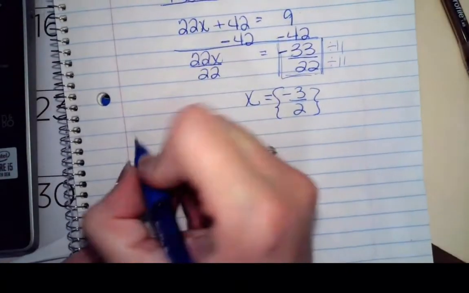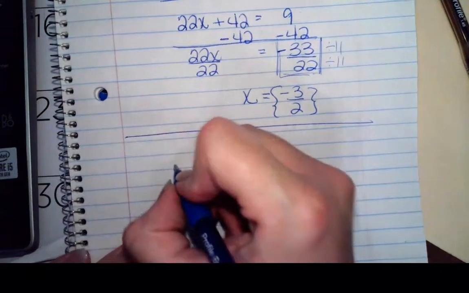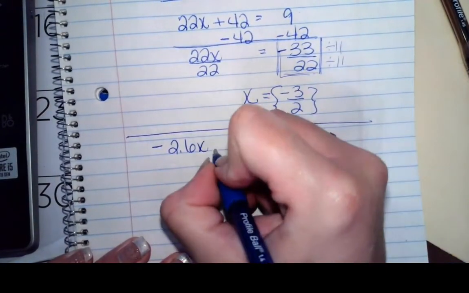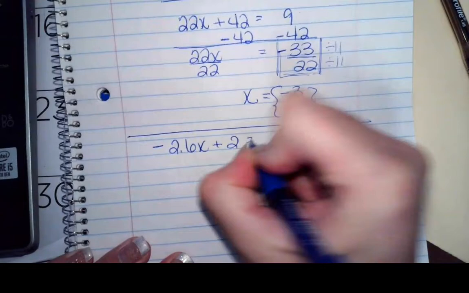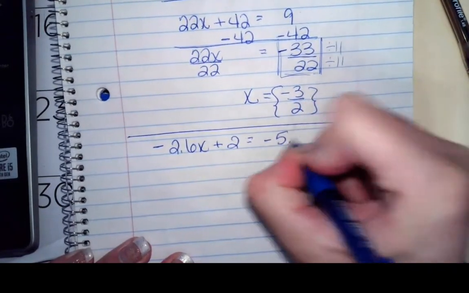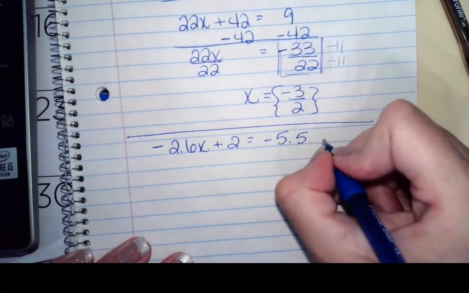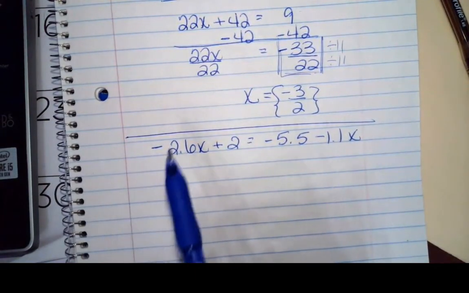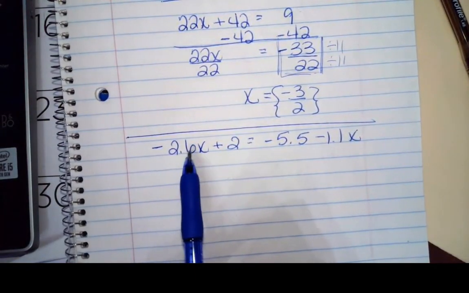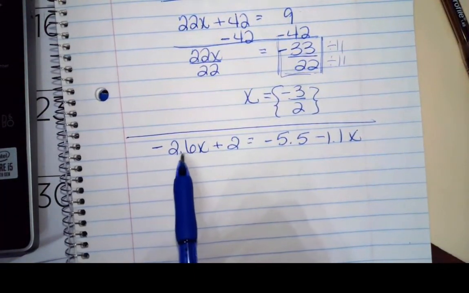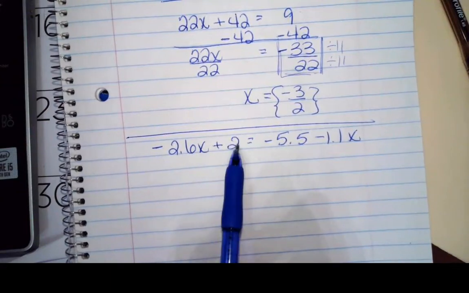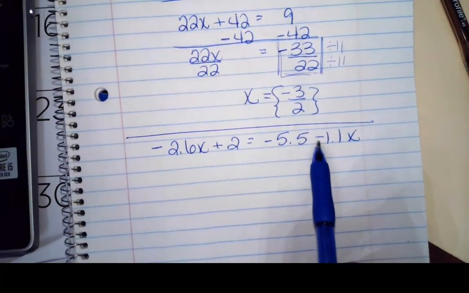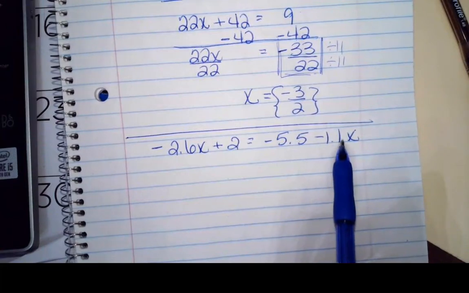All right, so some more with decimals. We've got -2.6x plus 2 is -5.5 minus 1.1x. So again, this is -2.6, or -2 and 6 tenths x, plus 2 equals -5 and 5 tenths minus 1 and 1/10 x.